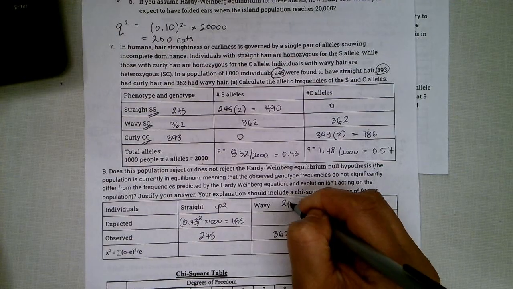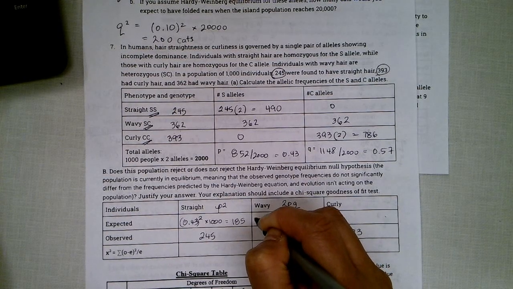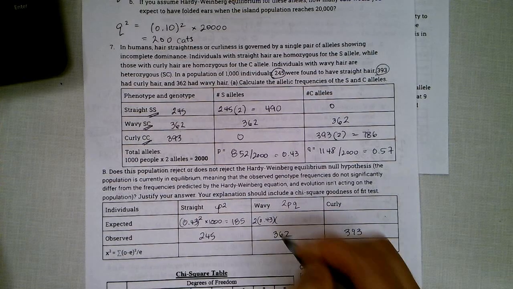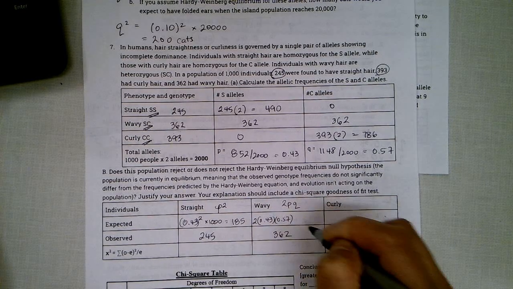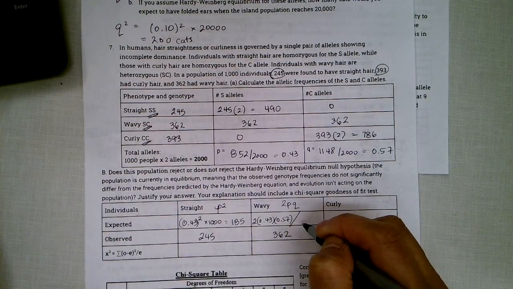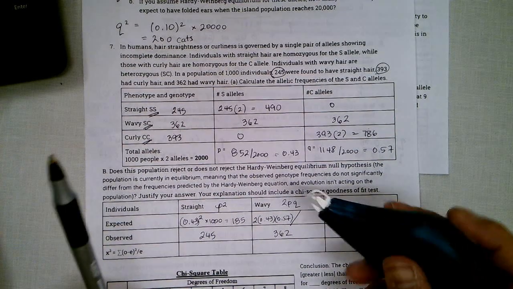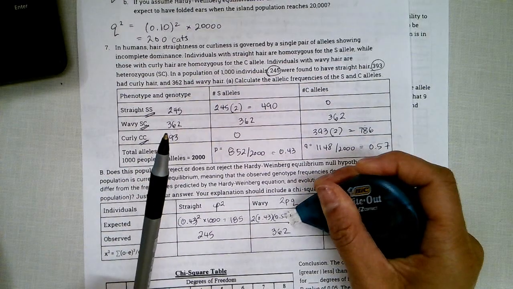For 2PQ, okay, it'd be 2 times 0.43 times 0.57, all of that is multiplied by 1,000.